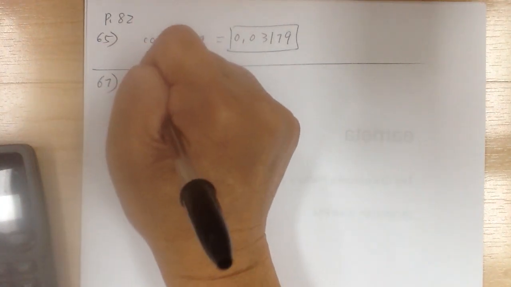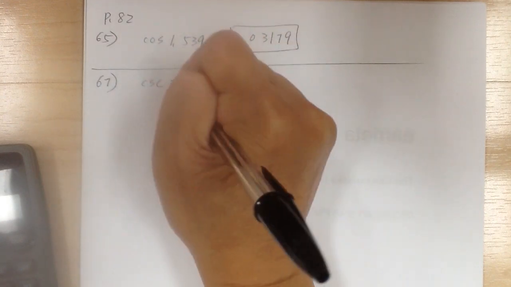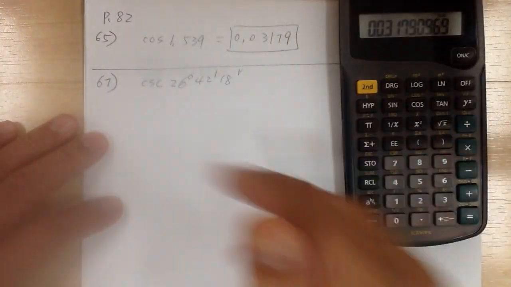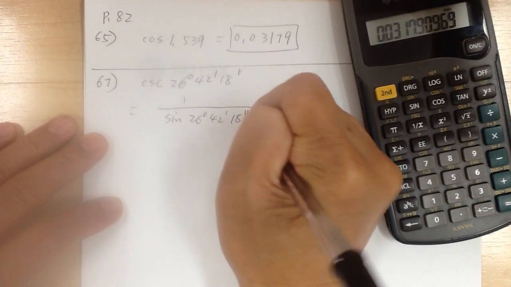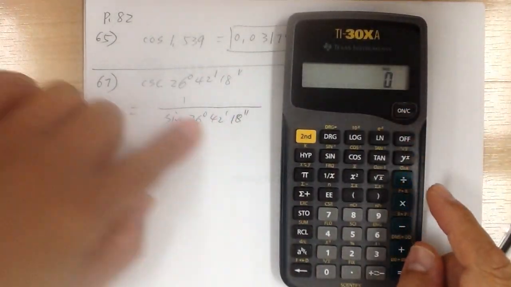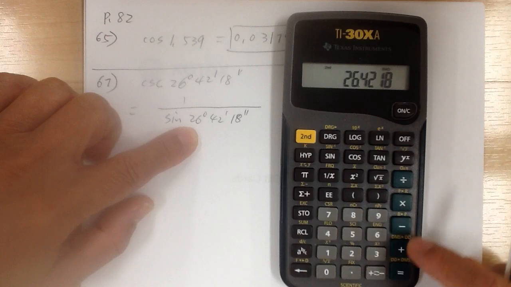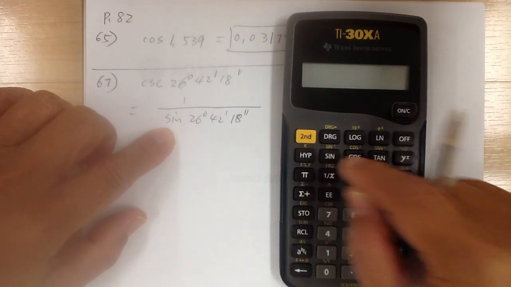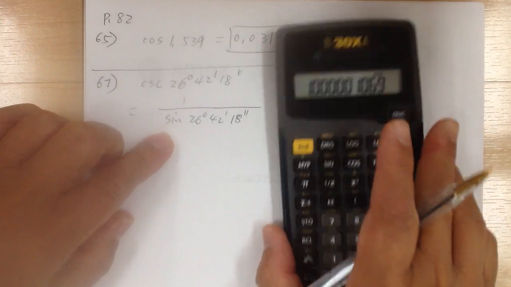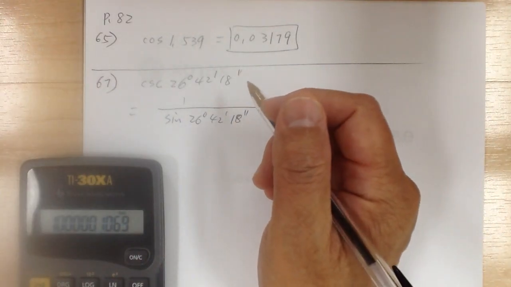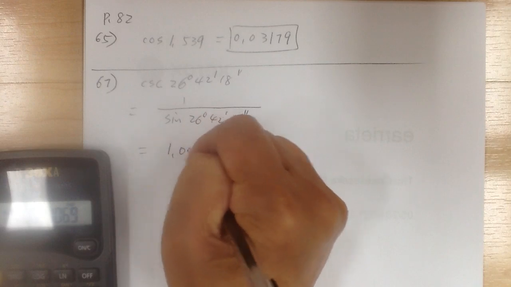Okay, next one. You got cosecant of 26 degrees, 42 minutes, and 18 seconds. There's no cosecant on the calculator, so you have to change this into 1 over sine of 26 degrees, 42 minutes, and 18 seconds. On the calculator you have to work backwards, so you got 26.4218. You have to convert into decimal degrees, and you take the sine of that, and then you take the reciprocal, so flip over. So this is equal to 1.000.